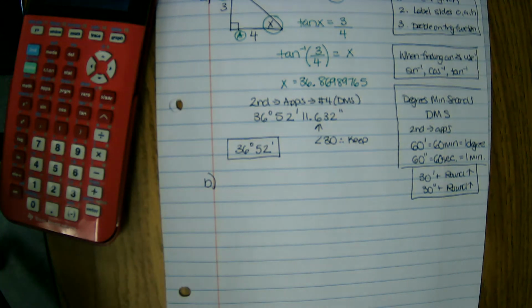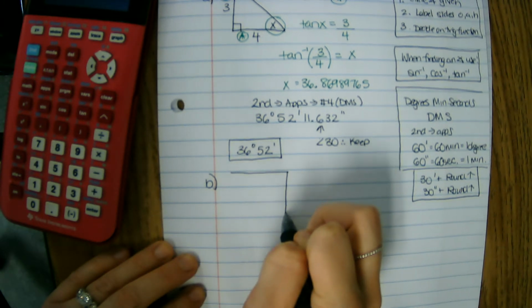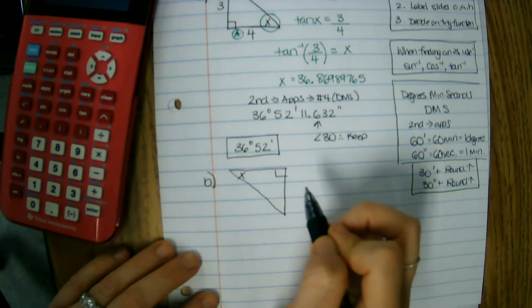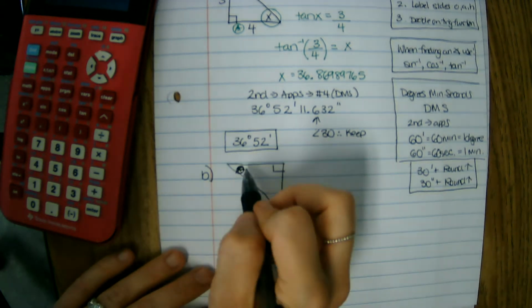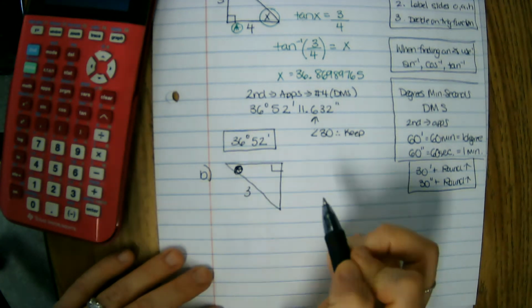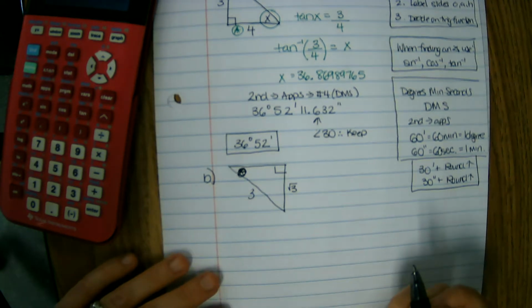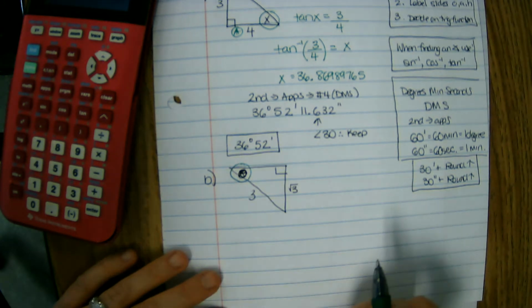Let's try another one. Another right triangle. So actually, let's make this theta. So it's like a little circle, an O, like a cursive O. The hypotenuse is 3, and this side will be rad 3. All right, so we will start by circling the angle, labeling your sides.